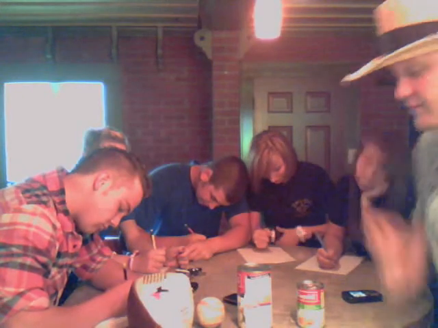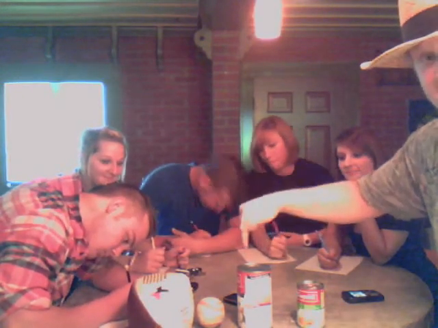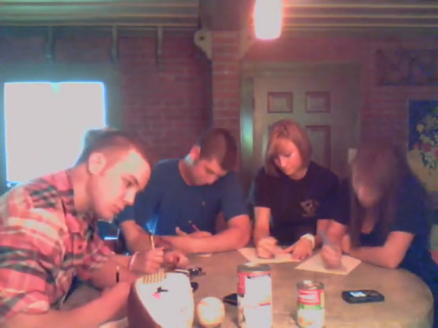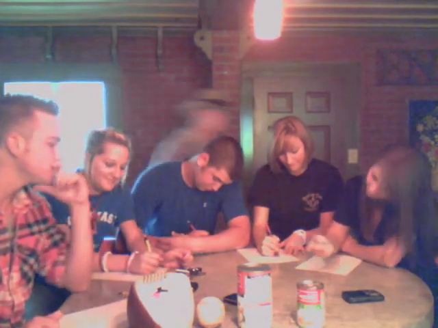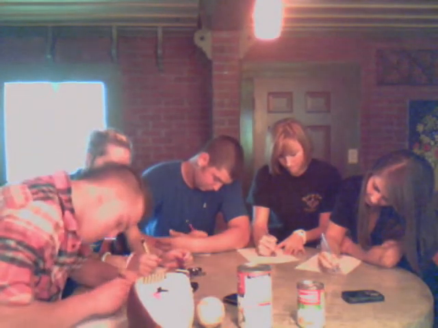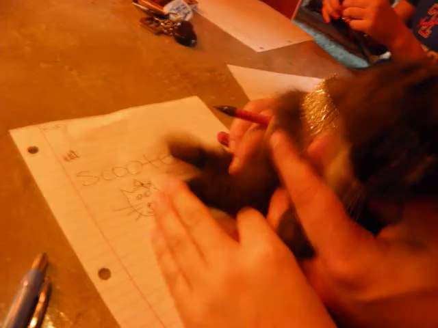These four objects, A, B, C, and D, which ones are similar? Pencil in there. Let's see what y'all answered. Well, it looks like Casey's the only person that got it right. B and C.